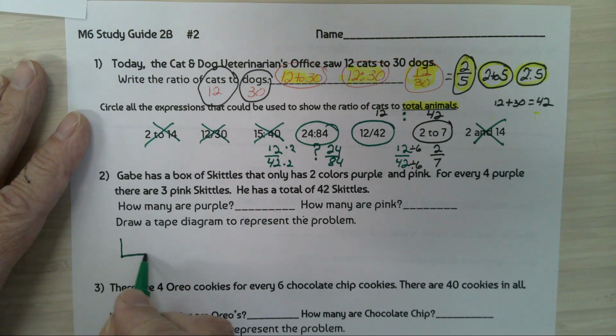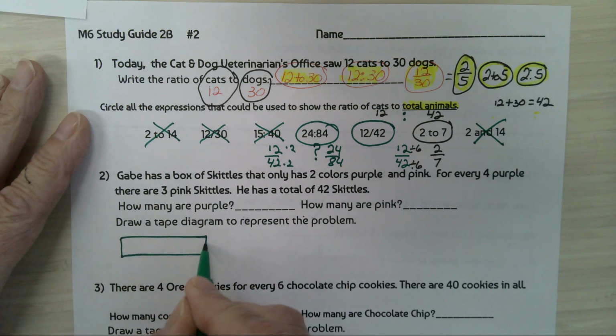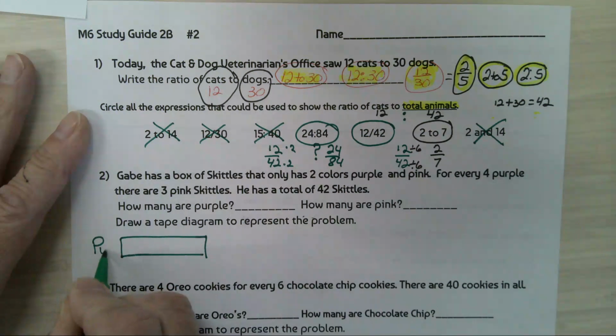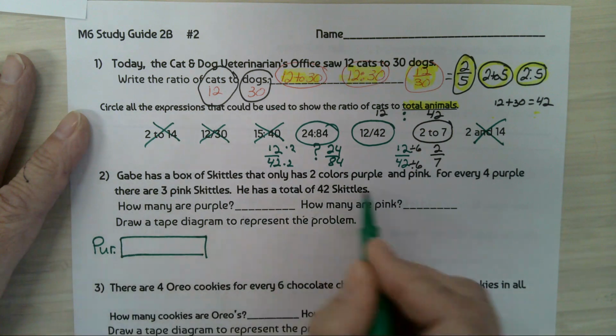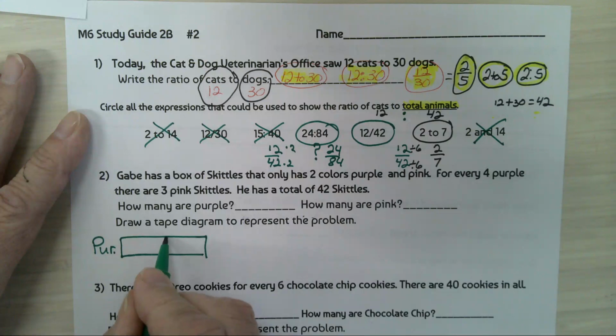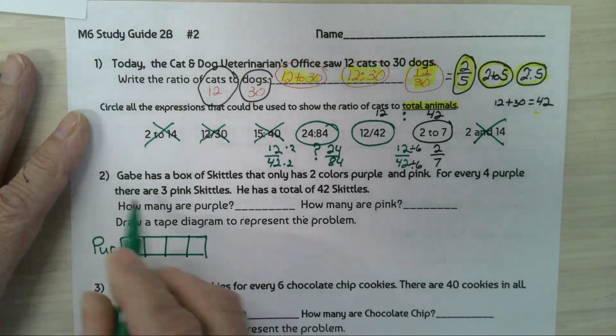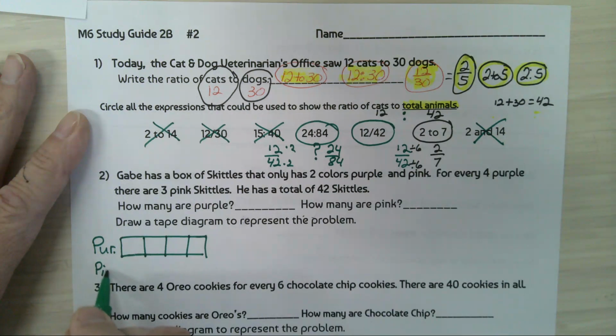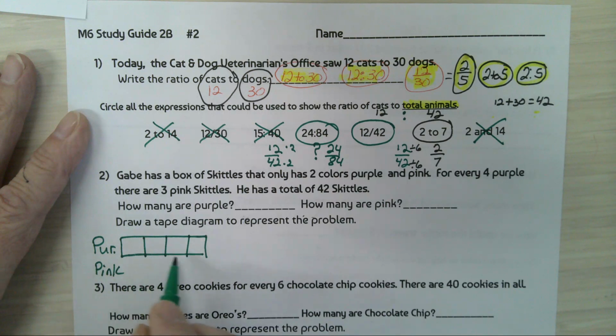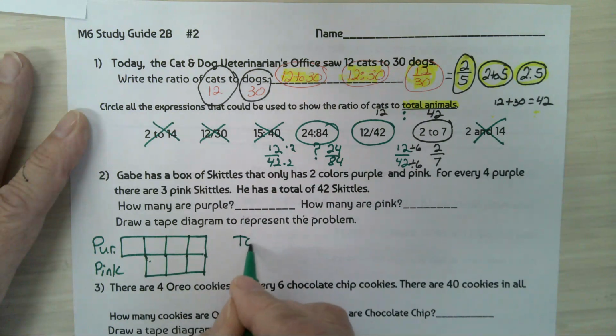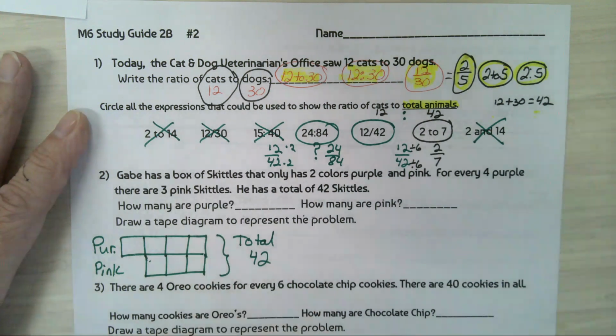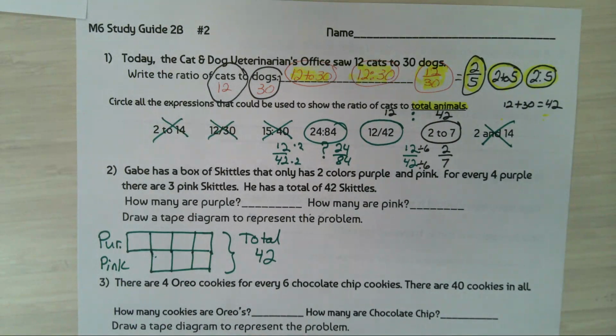So this is going to be purple, P-U-R for purple, and I draw 4 purples. And for pink, I have 3 boxes. Okay, I know that the total is 42. What is going to go in each box? How do I figure out what to do, Brennan?